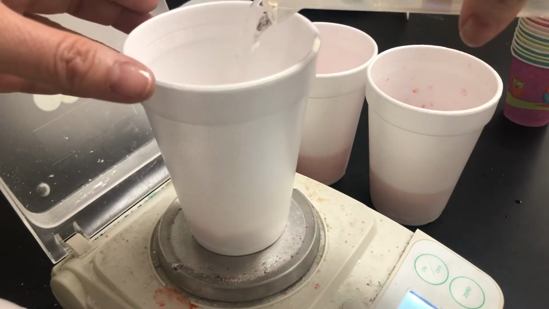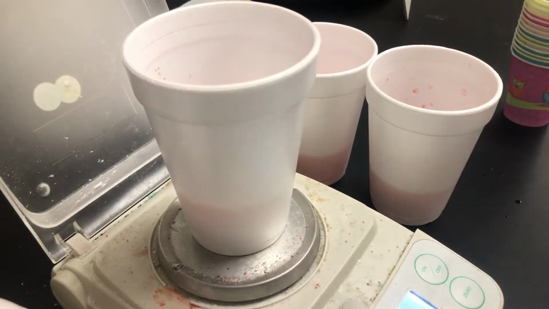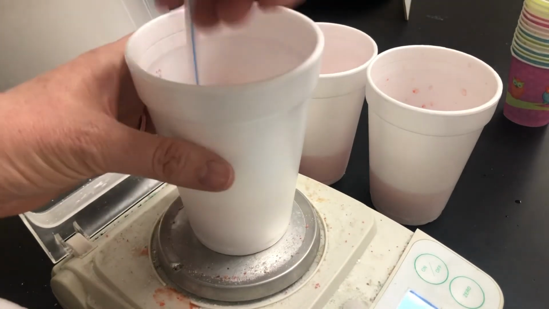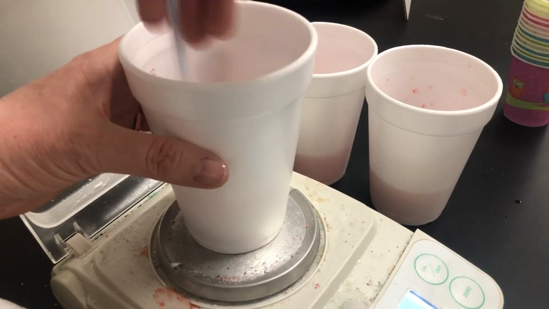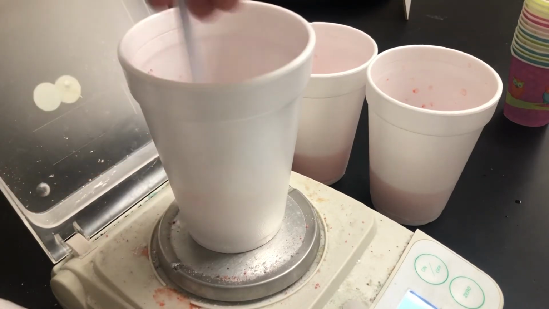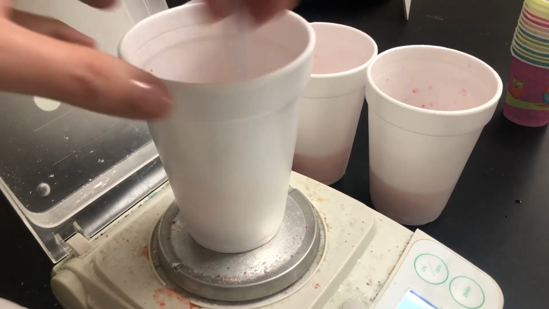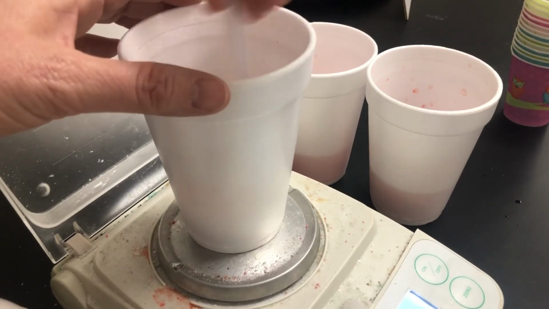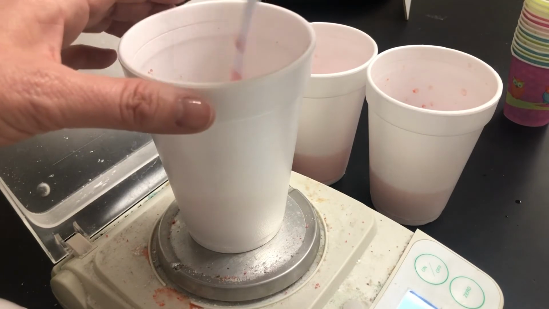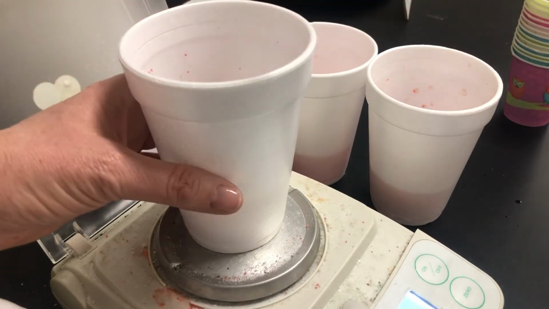And we're gonna pour it in. We're gonna stir. It's taking longer to mix, obviously. All right, let me show it to you.